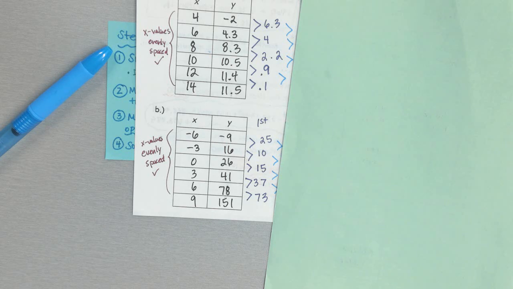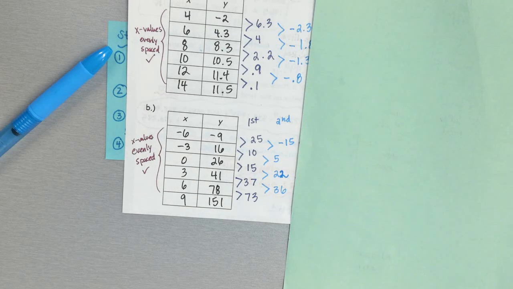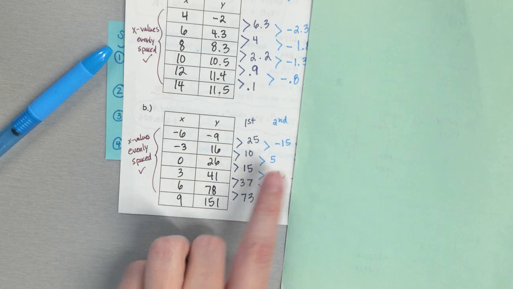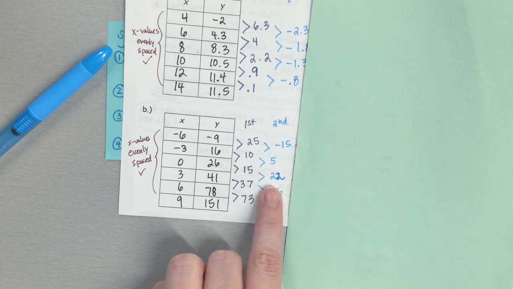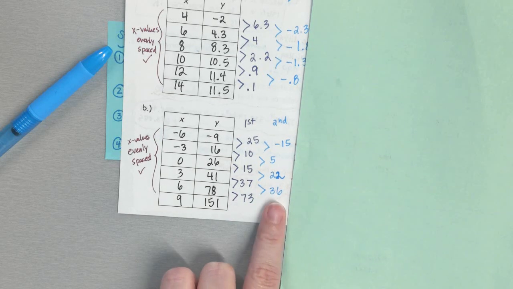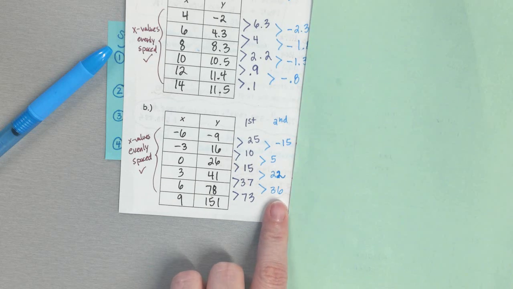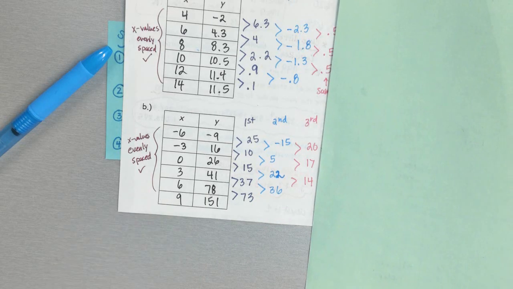And then our second differences, let's look at those. So you should have -15 because you're going down 15, right? Then from 10 to 15, you're going up 5. 15 to 37, you're going up 22. And then 37 to 73, you're going up by 36. Okay, so the signs matter. The positives and the negatives, those are going to matter.